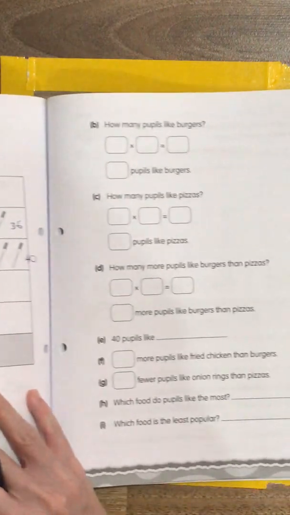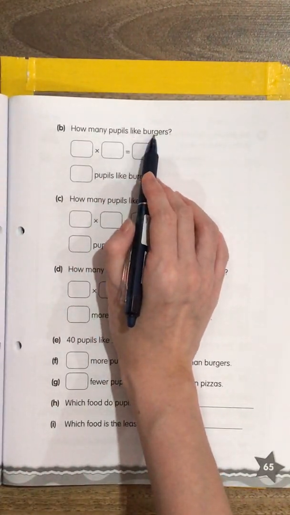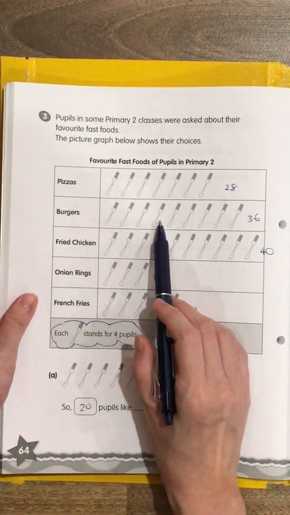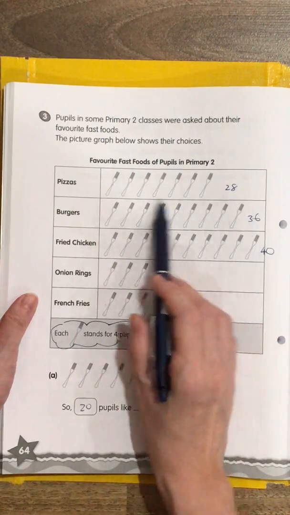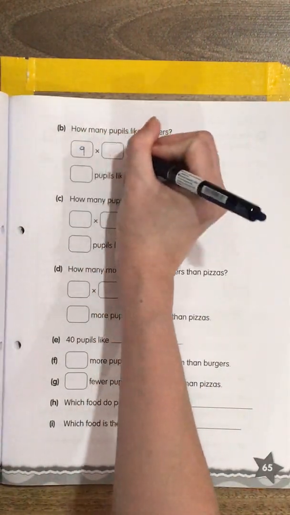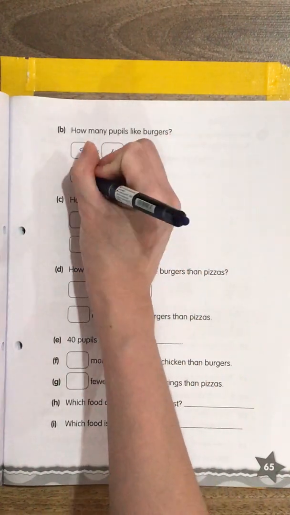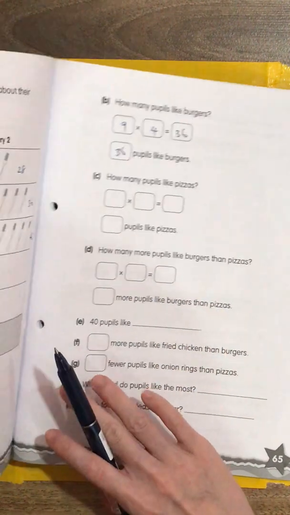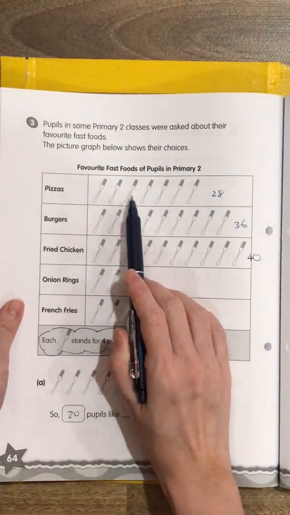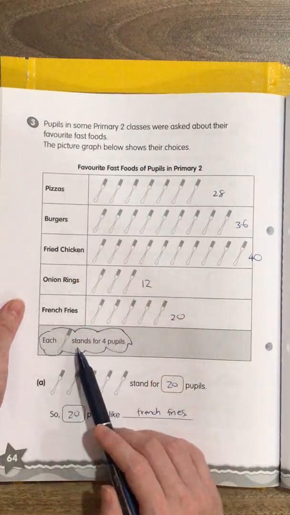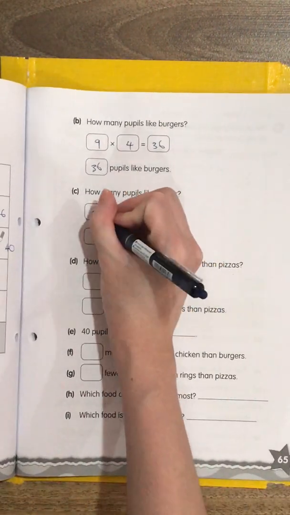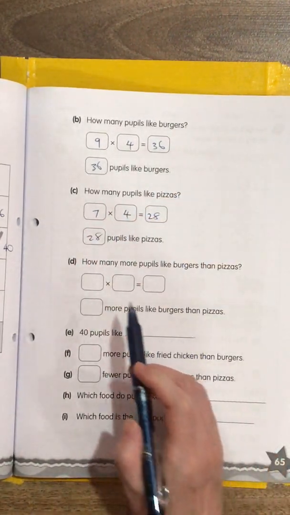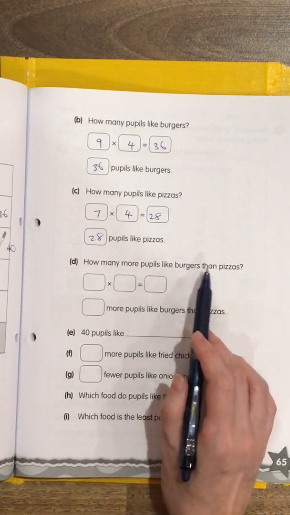Alright, okay, next one. How many pupils like burgers? Okay, so burgers is over here, 36. So how many are there? 1, 2, 3, 4, 5, 6, 7, 8, 9. 9 times 4. So you're going to put here 9 times 4 equals 36. 36 pupils like burgers. Next, how many pupils like pizzas? Pizzas are here, 1, 2, 3, 4, 5, 6, 7. 7 times 4, which equals 28. 28 pupils like pizzas.